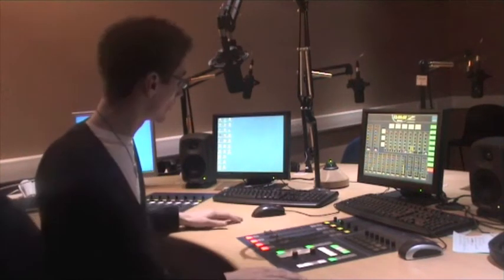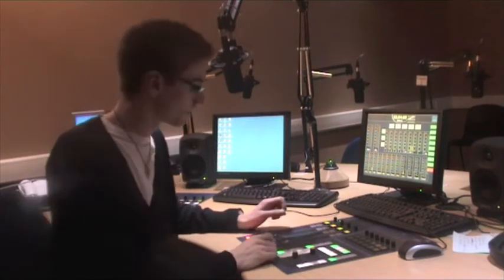This is the digital desk. This is where the producer or presenter sits and controls everything. Our guests sit opposite over there. We've also got room for a music stage as well. So let's see what we can do on the desk.